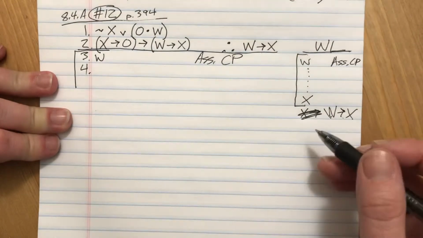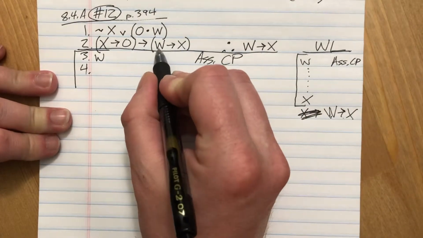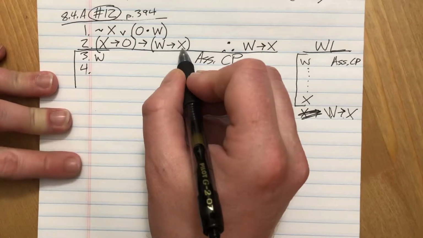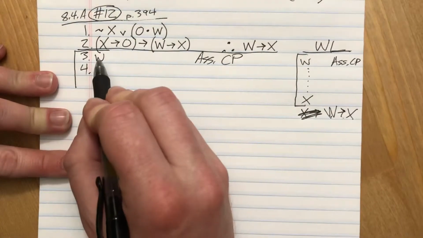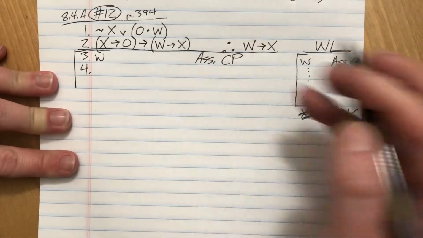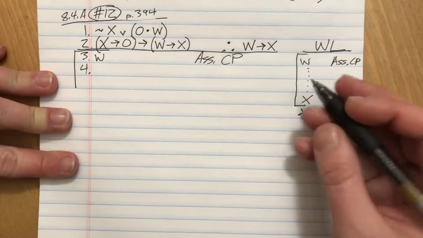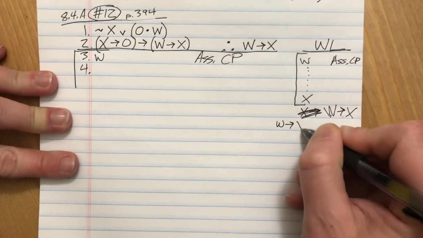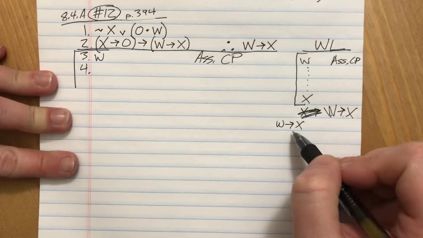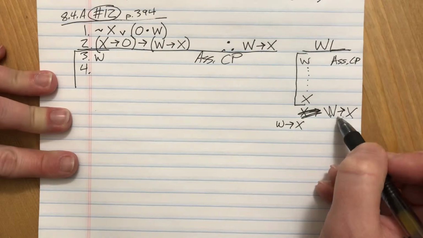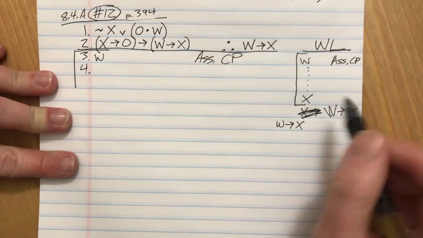in 2 somehow. Well, if W then X, we already have W, so we can put on our wish list if W then X, which strangely is actually the ultimate thing we're trying to prove.